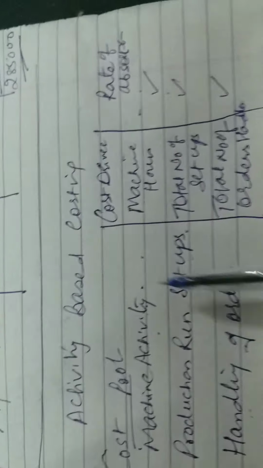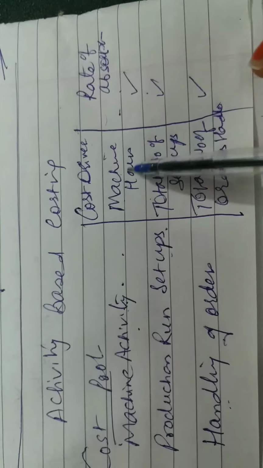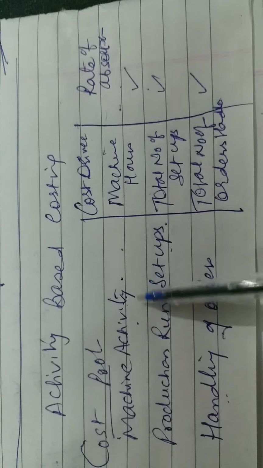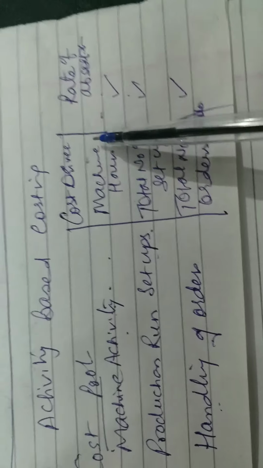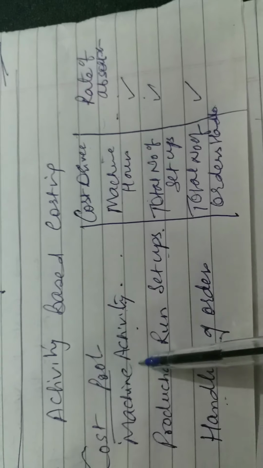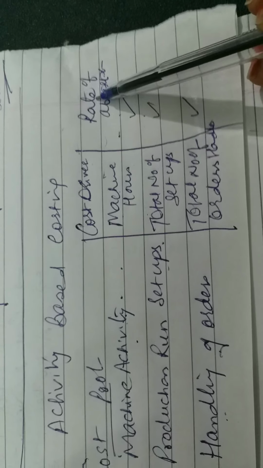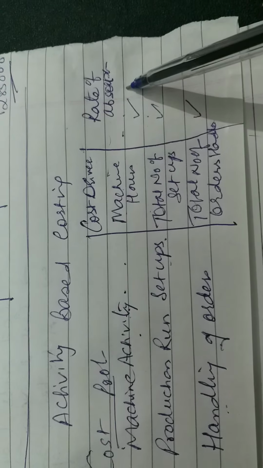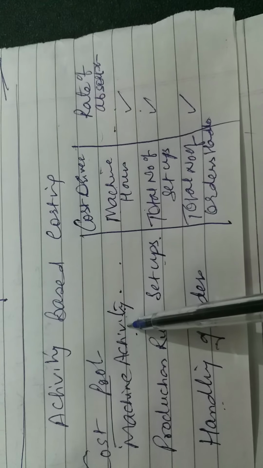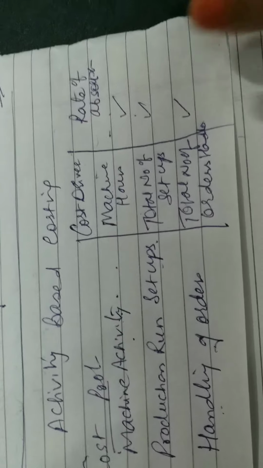I hope the things are clear, because I wanted to make the things clear instead of showing the numerical aspect. So just have a look. We will be using the cost pool, the cost driver, and how the rate of absorption would be calculated. Divide cost pool with the cost driver.